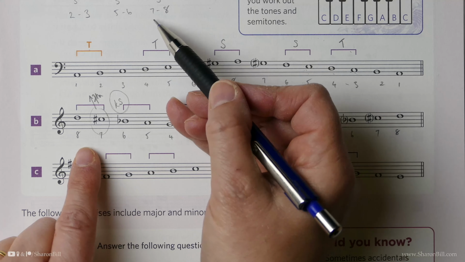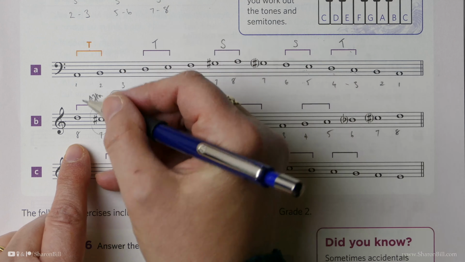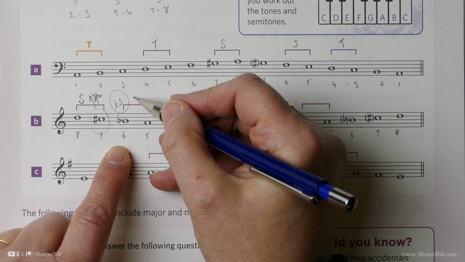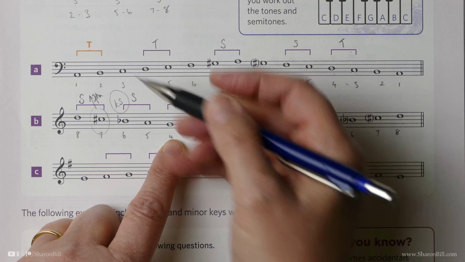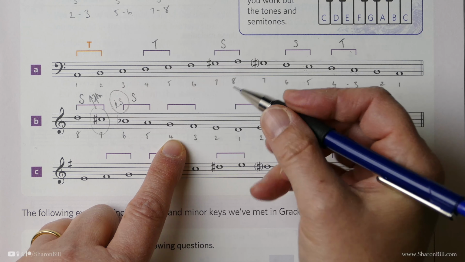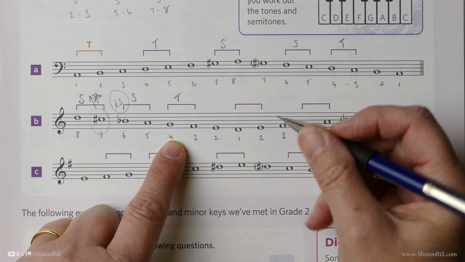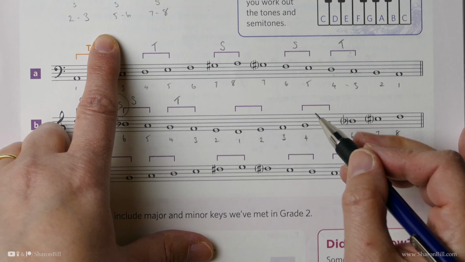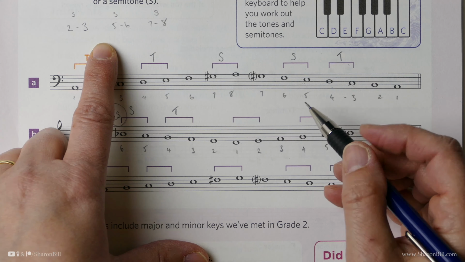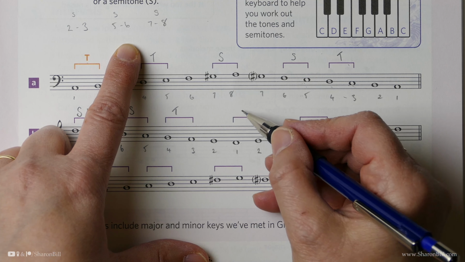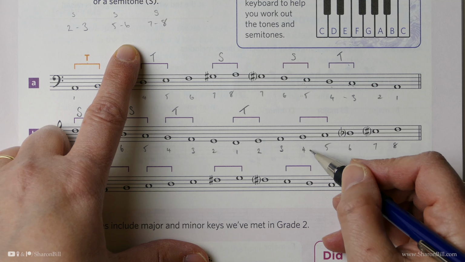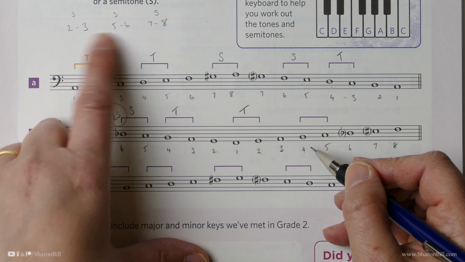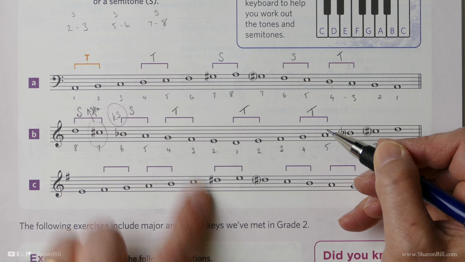And so 8 to 7 we know is a semitone. 6 to 5 we know is a semitone. 4 to 3 isn't part of the semitones, that's going to be a tone. 1 to 2 isn't part of the semitones, so that's going to be a tone. 4 to 5 is not part of the semitone arrangement, that's going to be a tone.